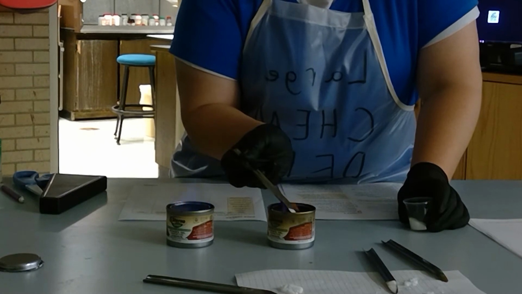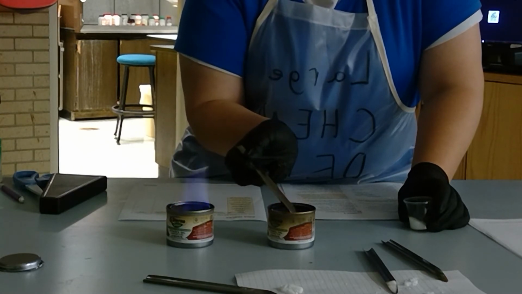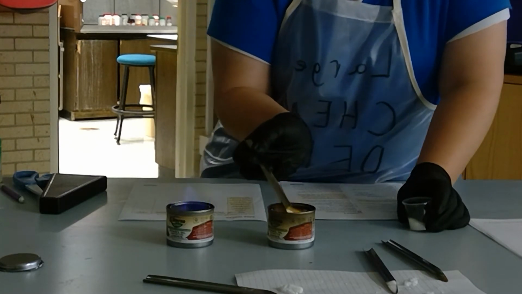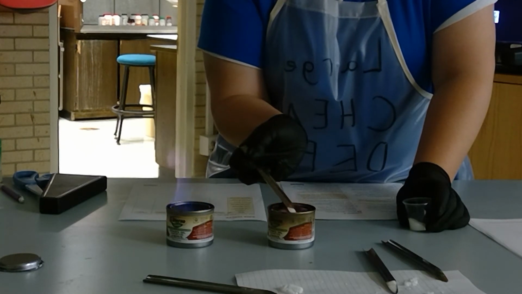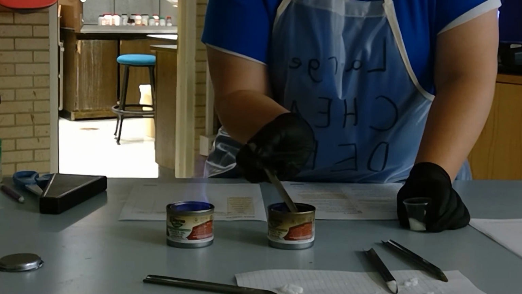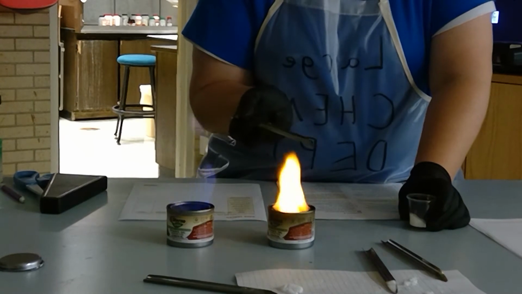Hopefully you guys can see that orange color. This one's starting to burn out. The sterno's starting to get a little low. You can see the orange color? That's one of your samples. Which one is going to give you that orange, yellow, that orangish color?